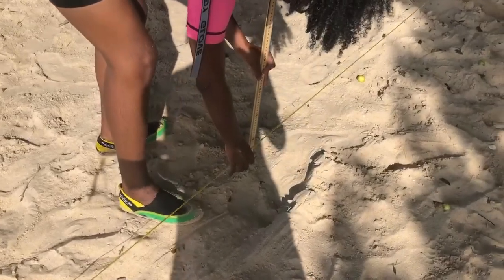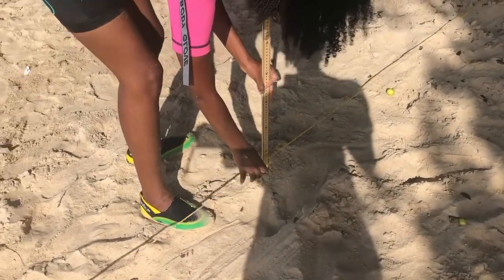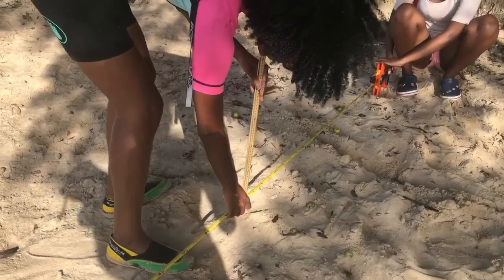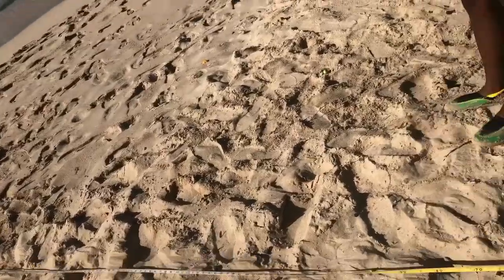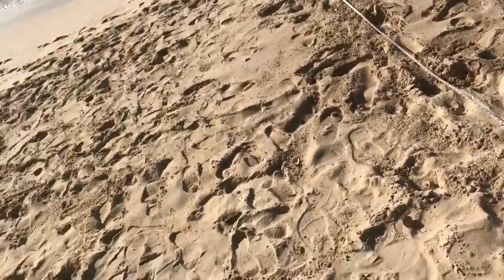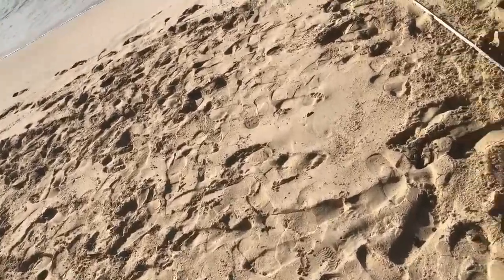39 and 17. 15 is 9. 16 is 10. The high water mark? Huh? Wait, where is it? Wait, you have the high water mark? The high water mark is 12.2, so Cheryl, you can put that.